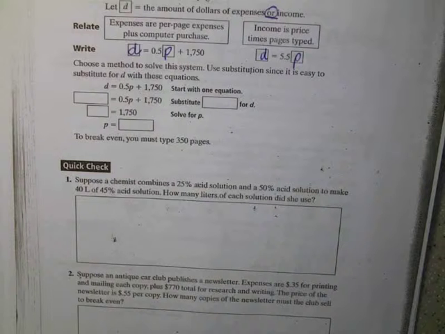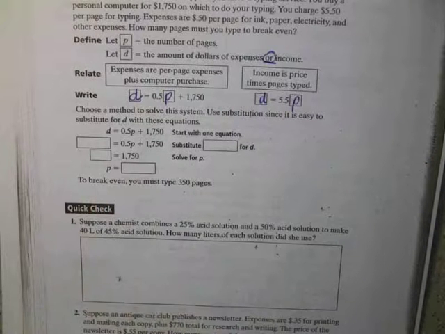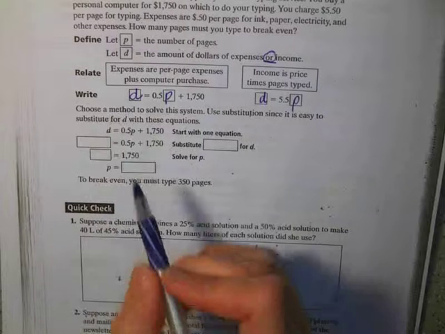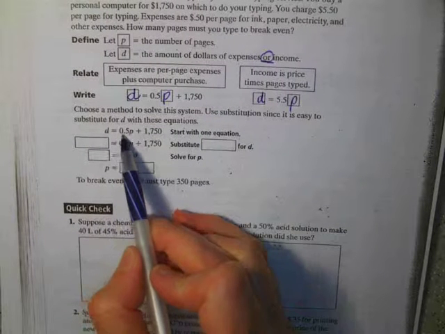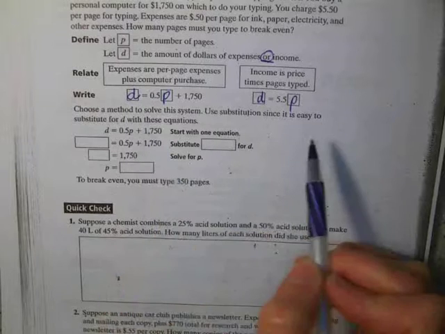Choose a method to solve this system. Use substitution, since it's easy to substitute for D with these equations, because either one of them is D equals something. So we're going to start out with D equals 0.5P plus 1,750.